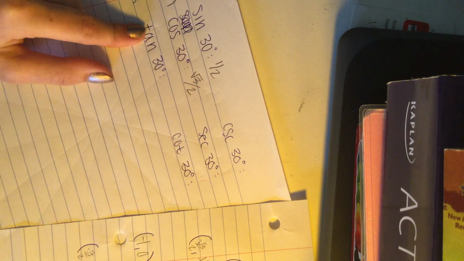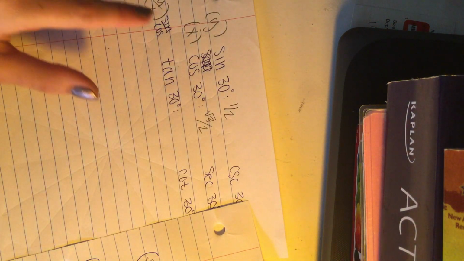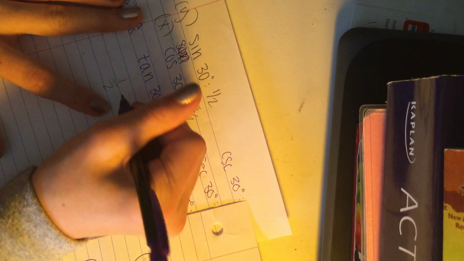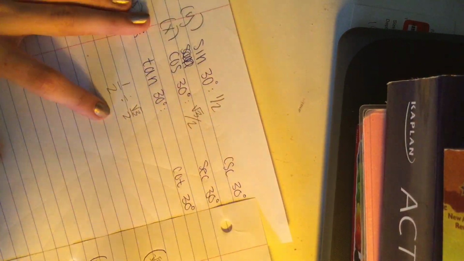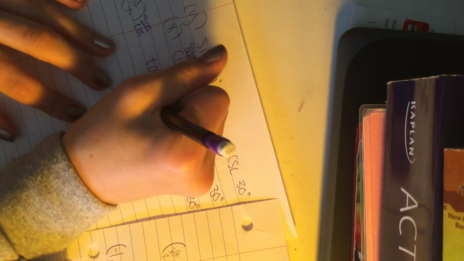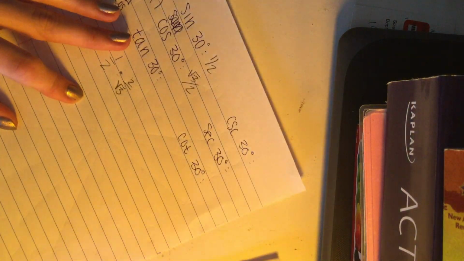So next you have your tangent, and you can't find this on your unit circle, but what you do is you do sine over cosine. So 1/2 divided by square root of 3 over 2. That's the same thing as multiplying by the reciprocal. So you do times 2 over square root of 3.